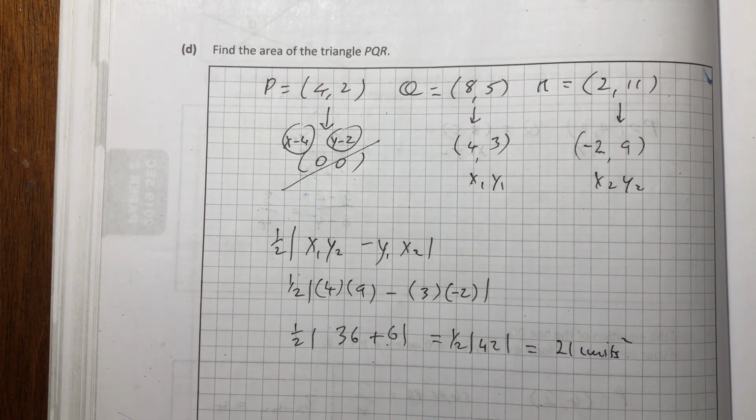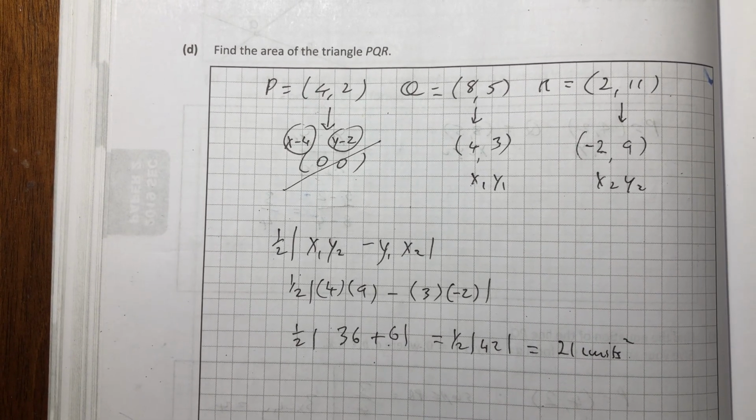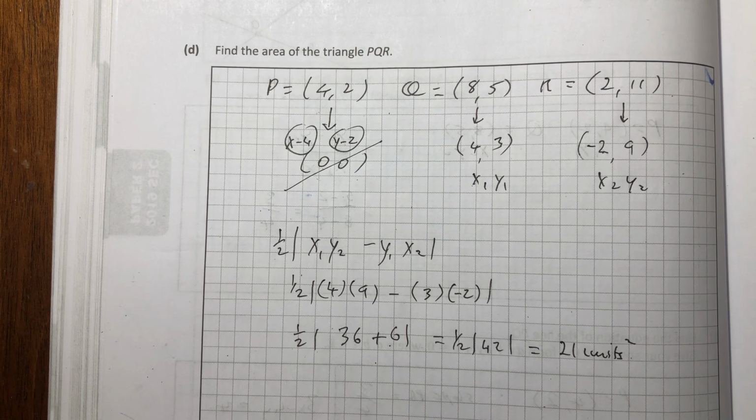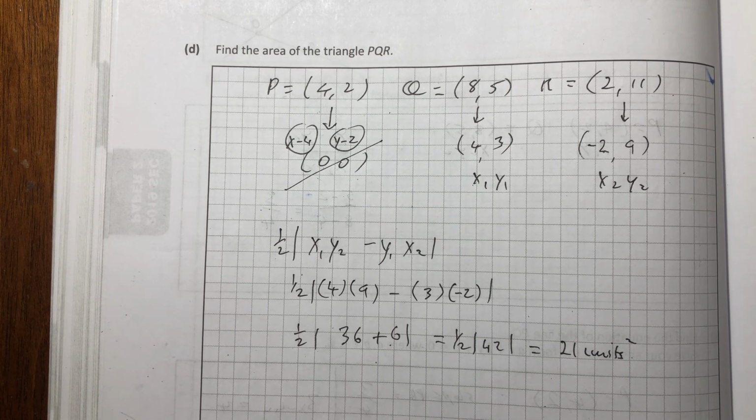And there's a second exam question done, and as you can see, they're pretty much asking us the same things: area of a triangle, equation of a line, distance, slope, midpoint. Okay, we move along.